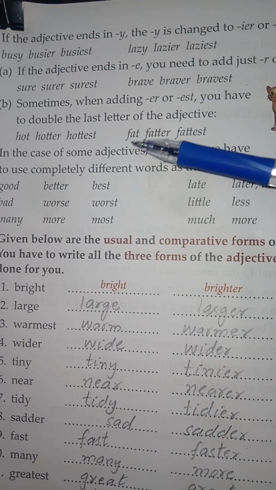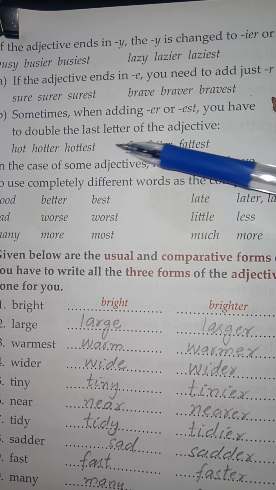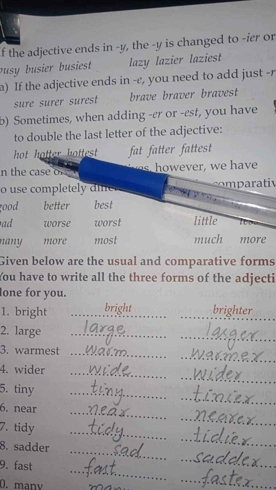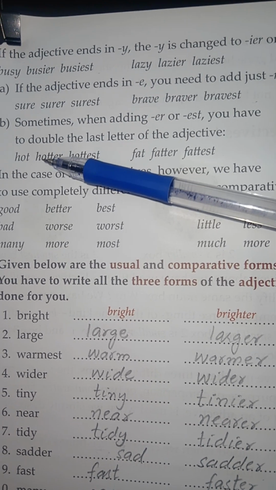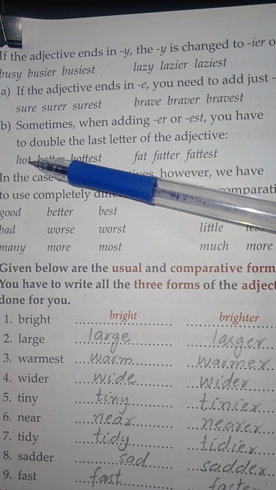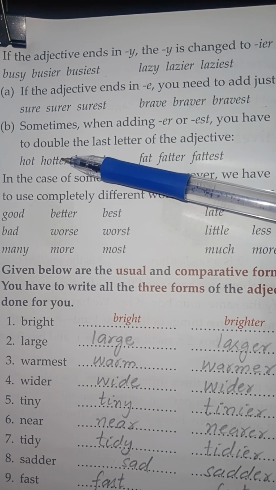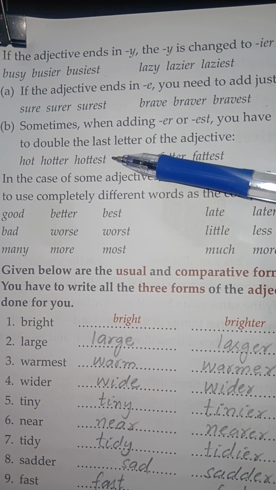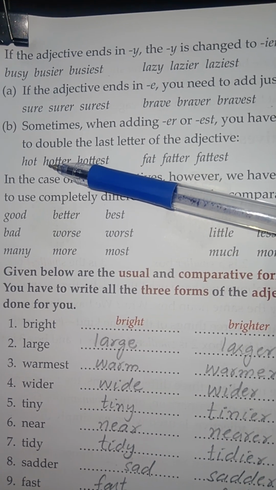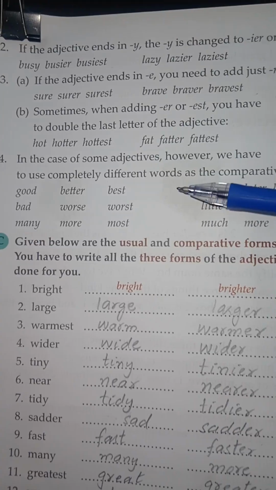In some cases, we add er or est by doubling the last consonant letter. This is the case when we have a consonant as the last letter and a vowel as the second last letter. Then we double the consonant letter before adding er or est. For example, hot, hotter, hottest, fat, fatter, fattest.